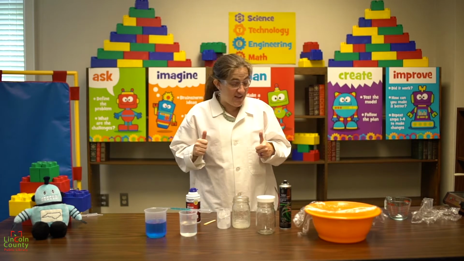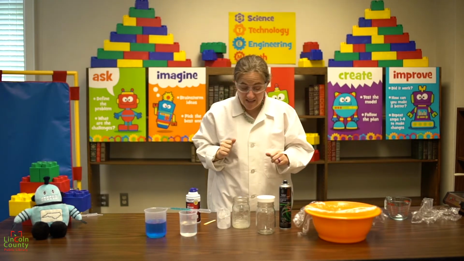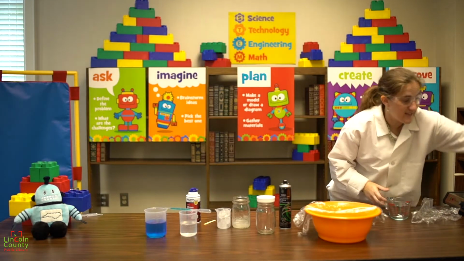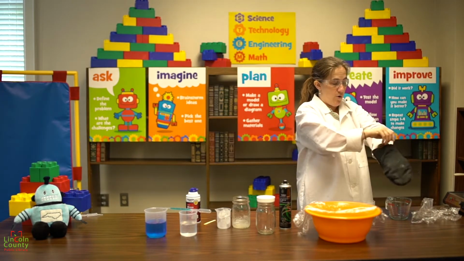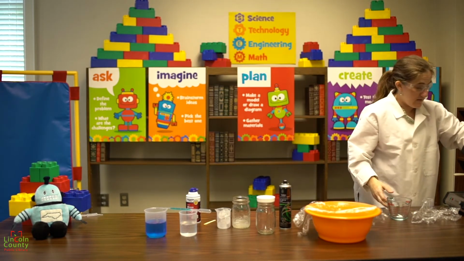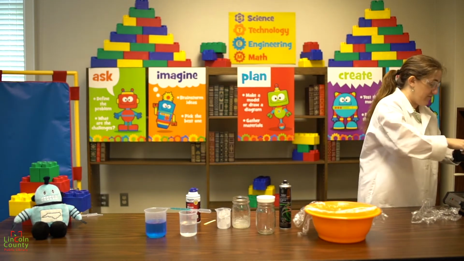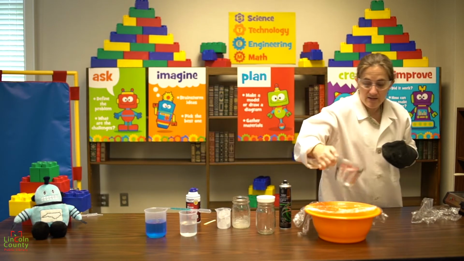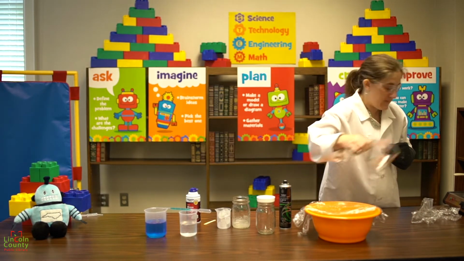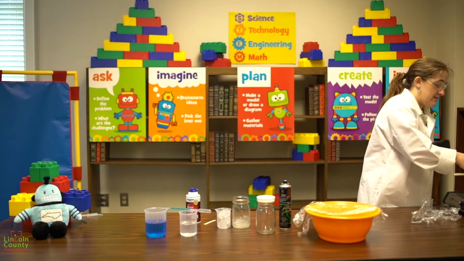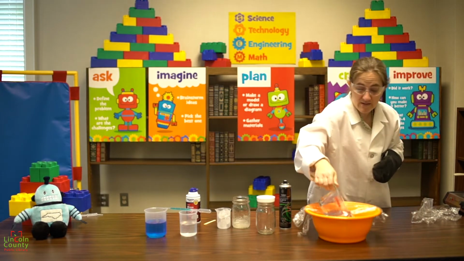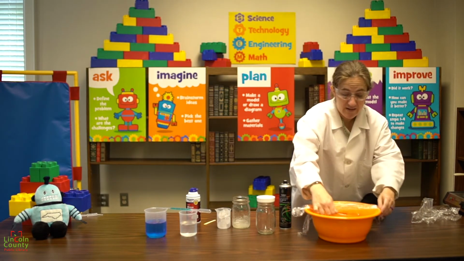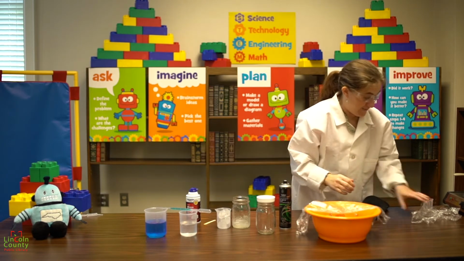So I've got some fun demonstrations for you today. So I'm going to start out with our first one. For that, I need some warm water. So I'm grabbing water from my pot here, and I'm going to pour it into my bowl. So this is like all of that warm, moist air collecting in the atmosphere.